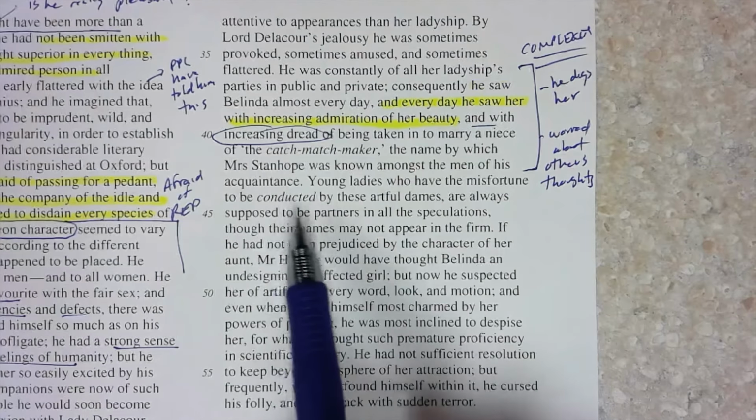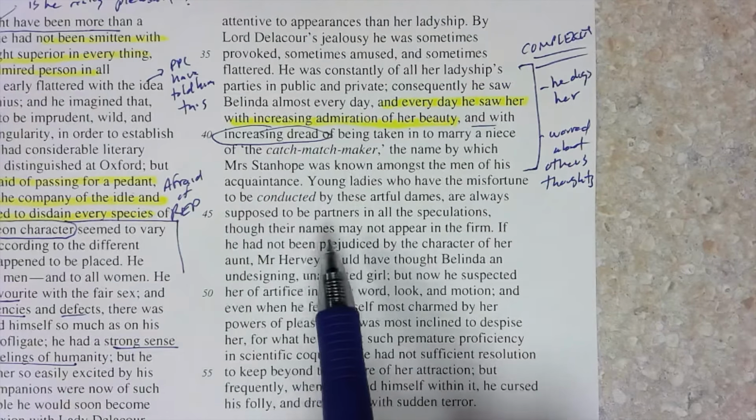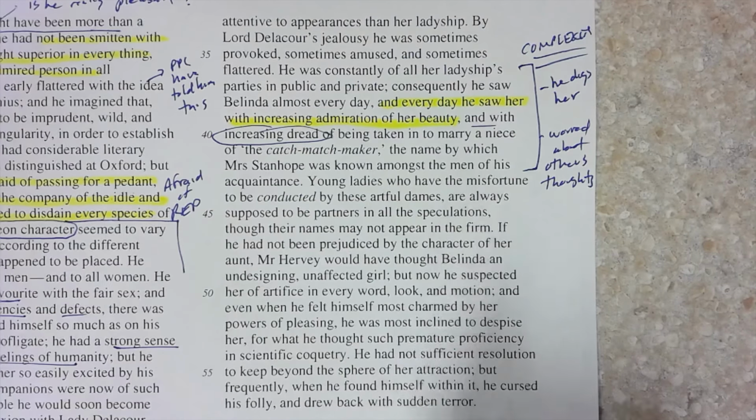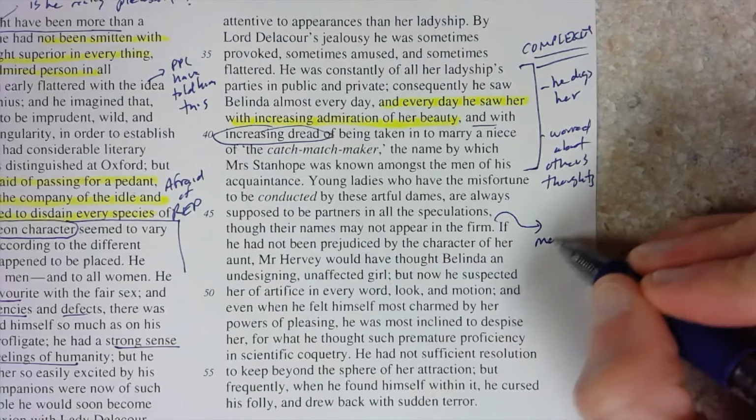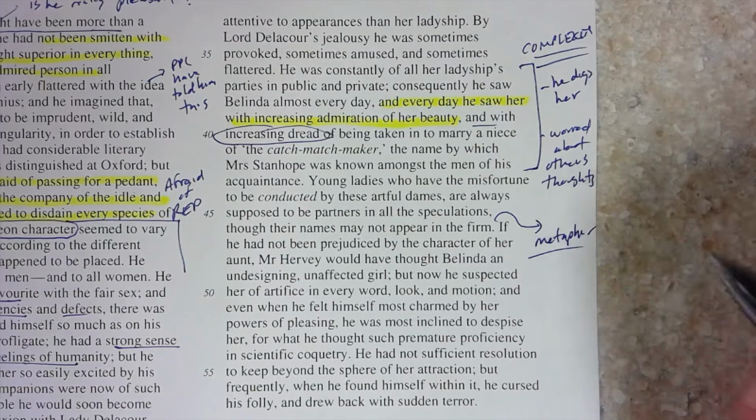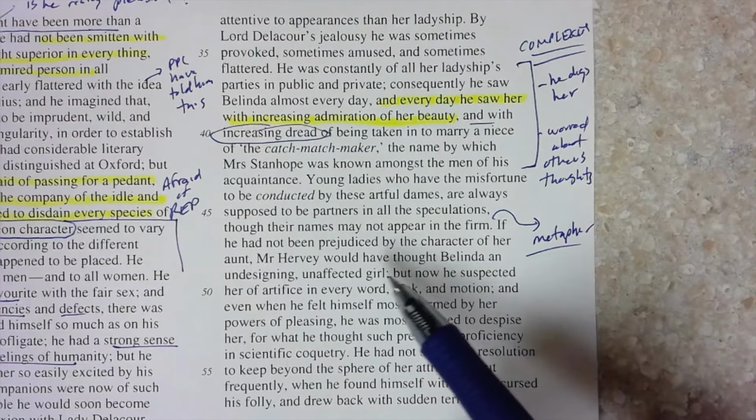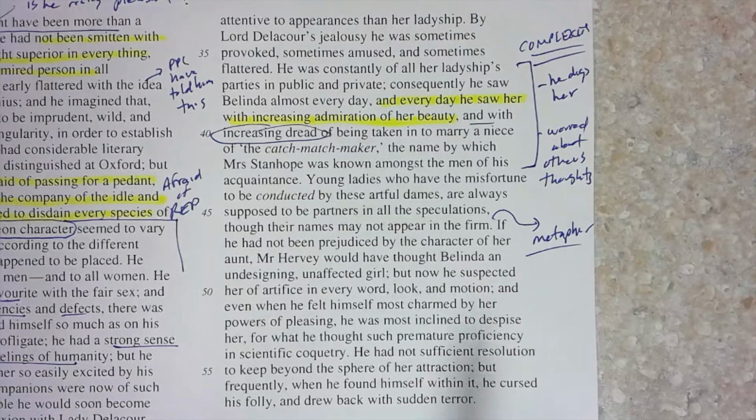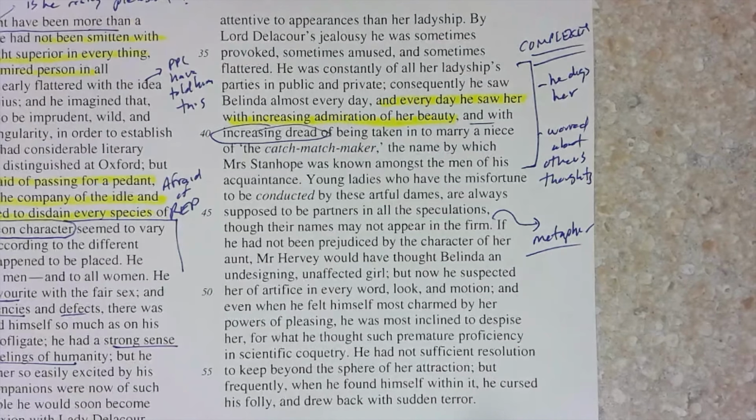Young ladies who have the misfortune to be conducted by these artful dames are always supposed to be partners in their speculations, though their names may not appear in the firm. We have another metaphor here. I'm starting to think that metaphor is something I'll use. If he had not been prejudiced by the character of her aunt, Mr. Hervey would have thought Belinda to be an undesigning and unaffected girl.